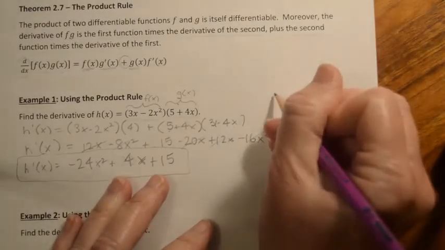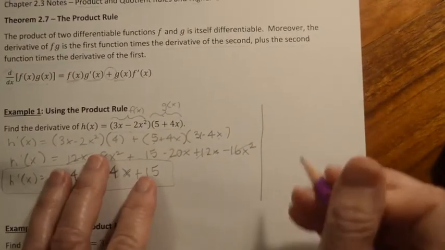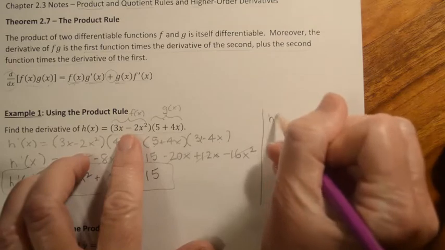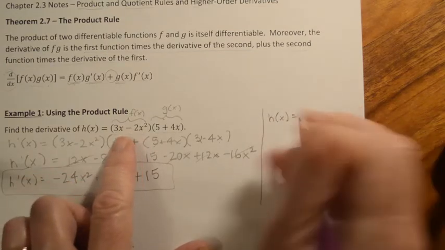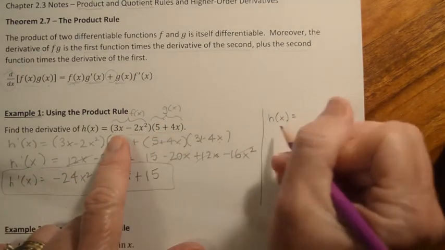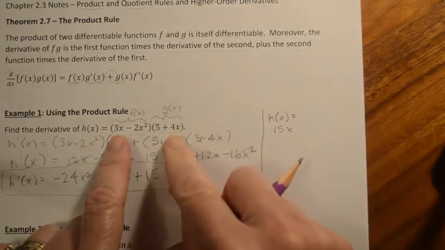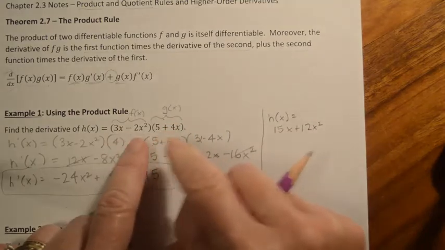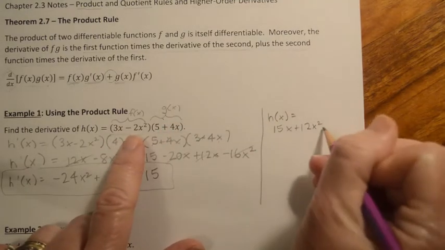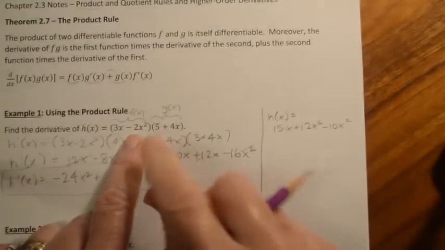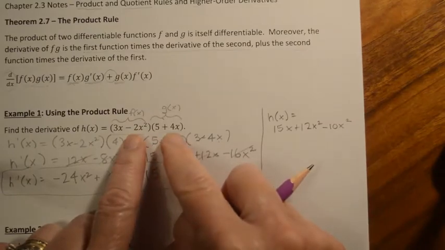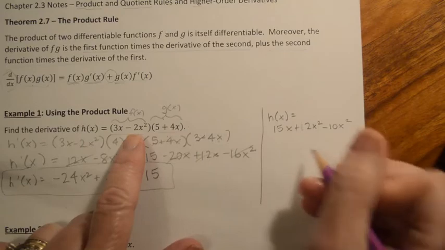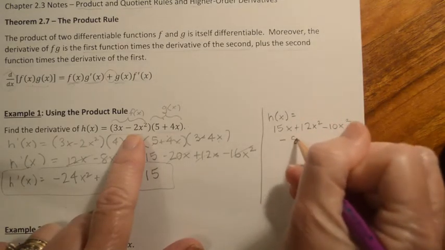All right, let's do it off to the side here, just using our regular power rule. So before we take the derivative, let's multiply this out. If we do 3x times 5, we get 15x. Then 3x times 4x gives us 12x squared. Then negative 2x squared plus 5 gives us negative 10x squared. And negative 2x squared times a positive 4x gives us negative 8x cubed.